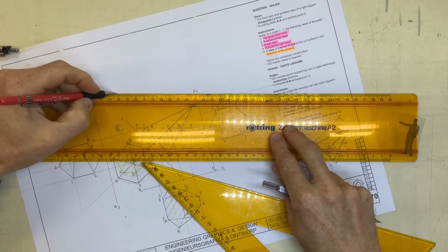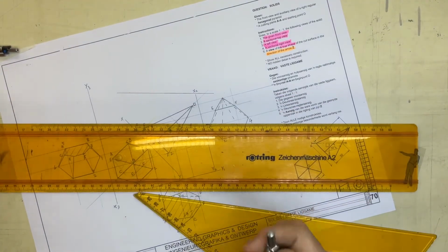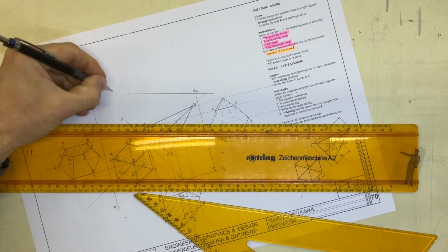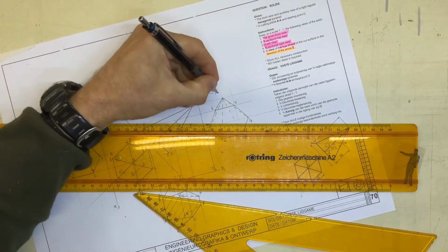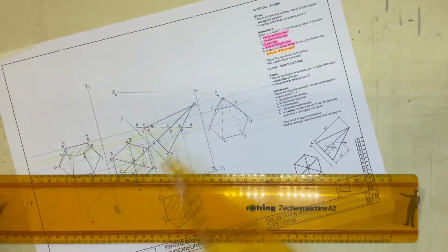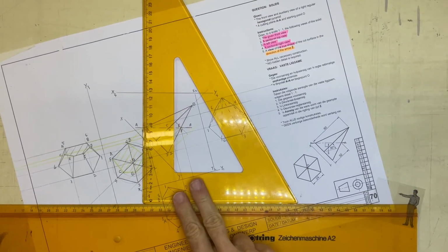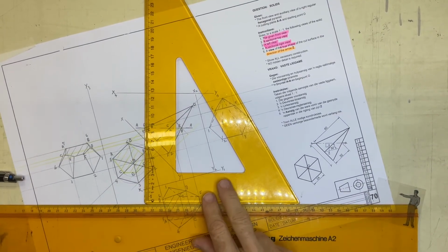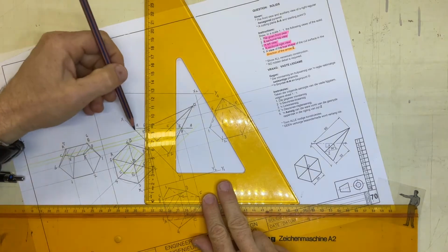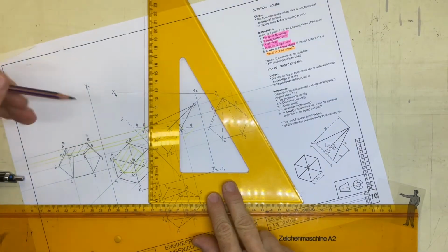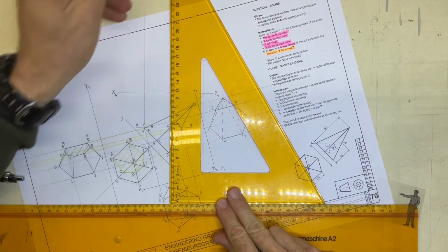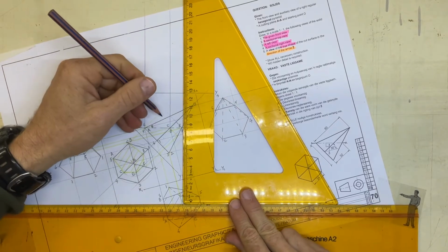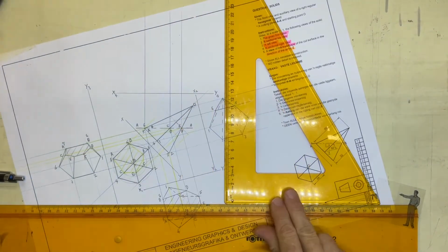Drawing an XY axis with my 0.3 pencil, and I'm going to label that with an X and a Y, and that would be X4, Y4. Right, once I've got that, you're going to take some lines coming off that cutting plane again. Lines coming off, take the letters first. Okay, so A and B, C and D, E and F, let's take that in.